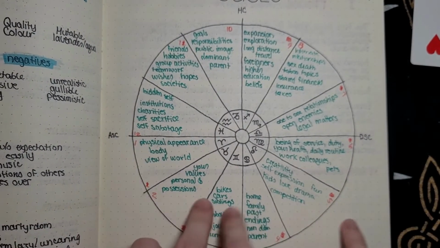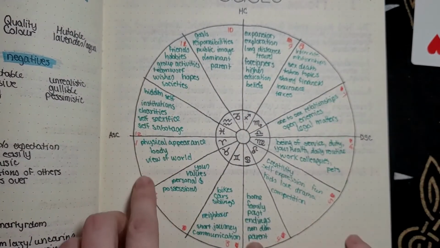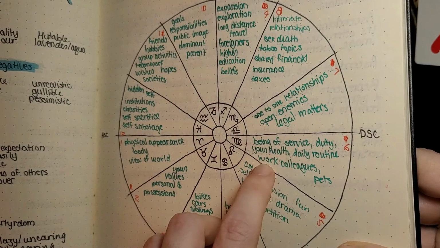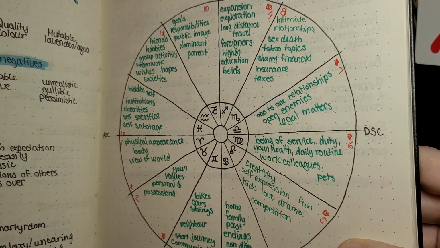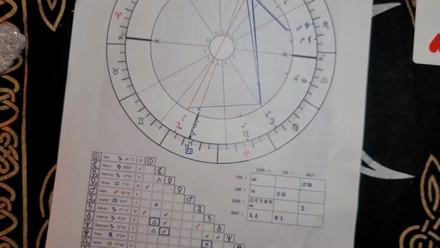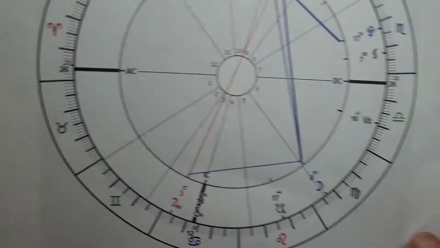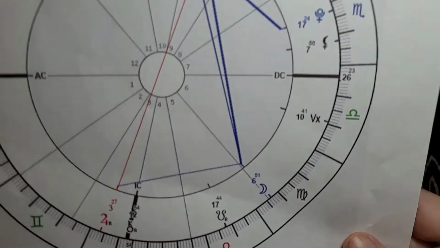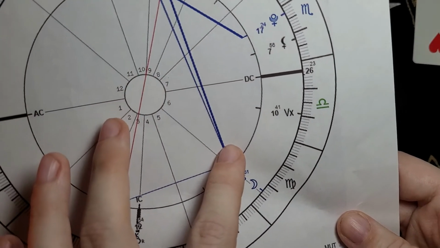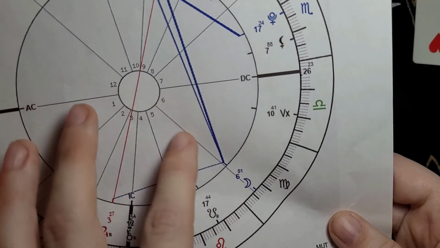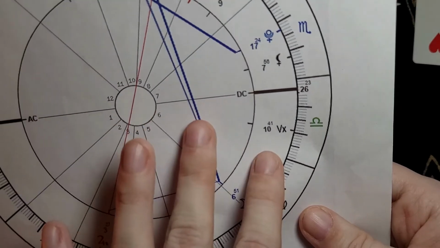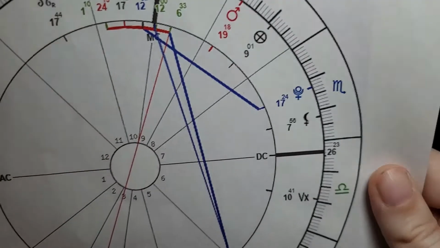And I made some mistakes here. So her 6th house is service, duty, your health, daily routine. Oh yes, this is where the boring stuff is. This is the boring house. Your daily togetherness. I've been reading horary astrology, so undoing is in the 6th house, but also just like brushing your teeth, getting ready. This is the house of boring stuff. We don't want to do it, but that's what makes life work.